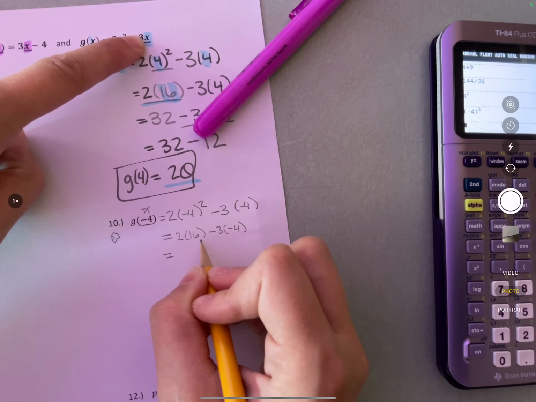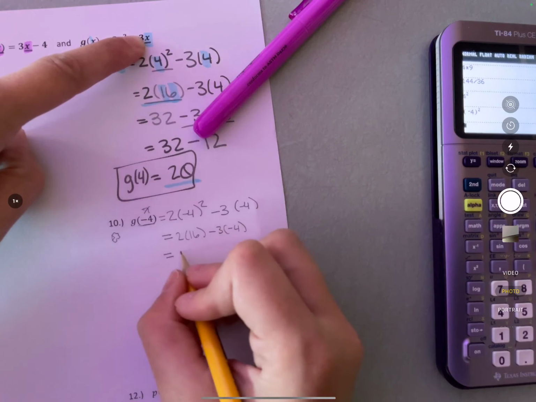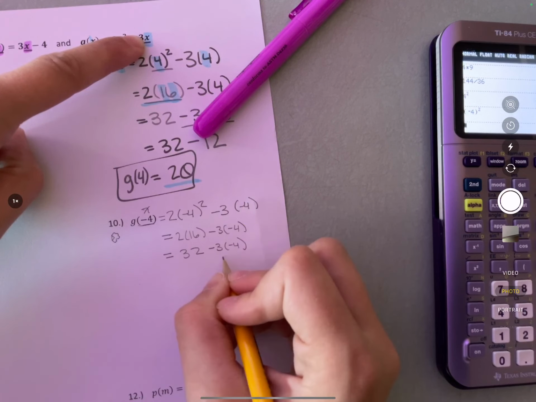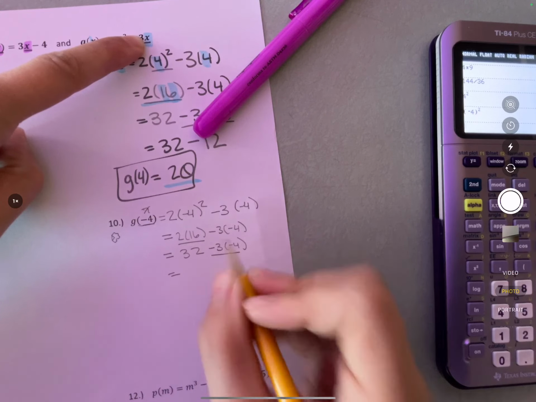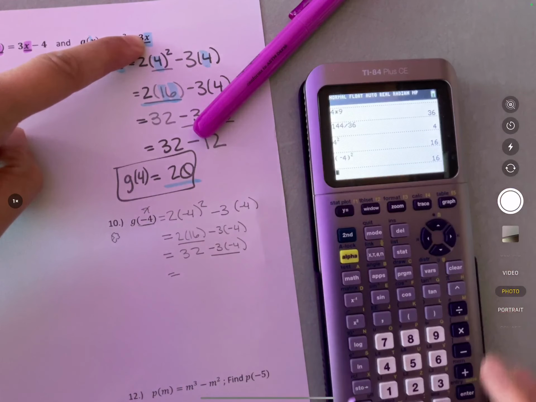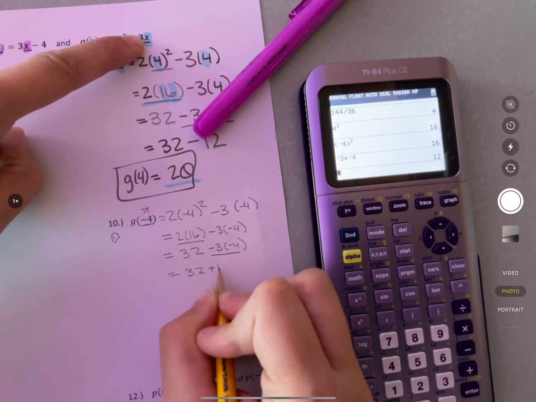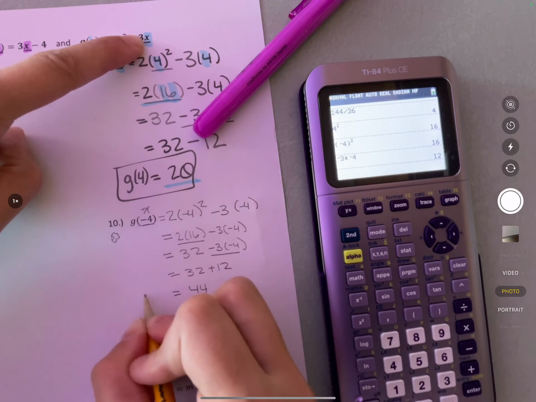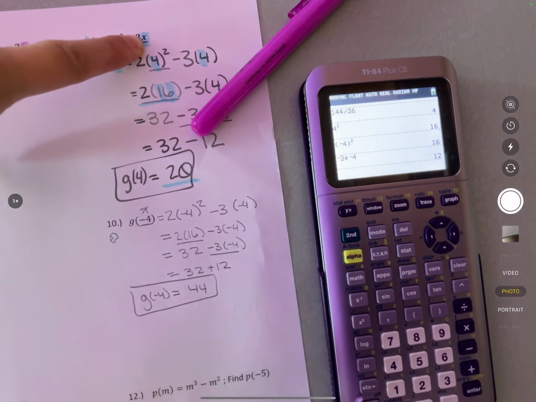Then I do 2 times 16 because now I'm doing my multiplication for my order of operations, which we know from earlier is 32, minus 3 times negative 4. I didn't mess with that, so I'm going to bring it down. Now we're going to do this negative 3 times negative 4. This gives you 12, and it's a positive 12. So now we're going to write plus 12. And then 32 plus 12 gives us 44. So my G of negative 4 ends up equaling 44.